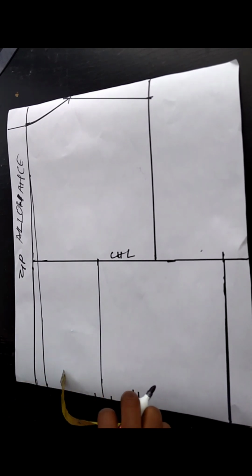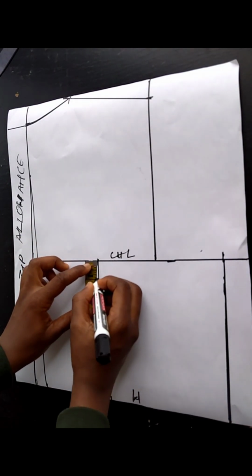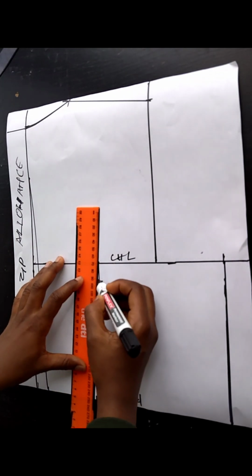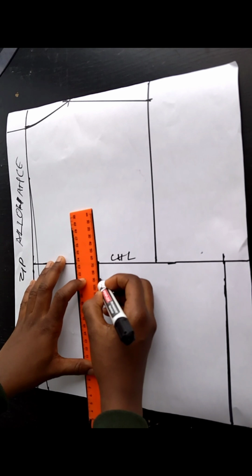I'll mark ½ inch on both sides. Then from the chest line, I'll come down by 1 inch. That is where the dart leg will start from. So from that 1 inch mark, I'll connect it back to the waistline, just like I'm doing now.